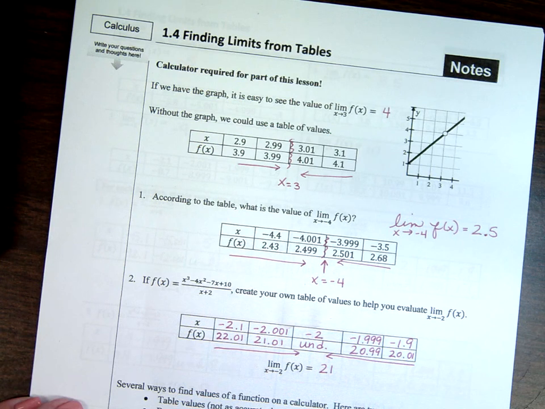Questions up to there? Then he got out this fancy pants calculator, and he was doing all sorts of crazy stuff with it.